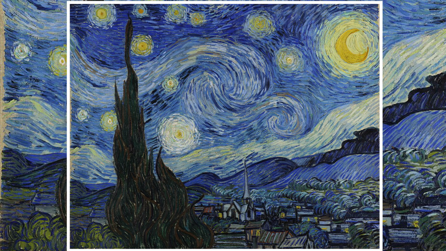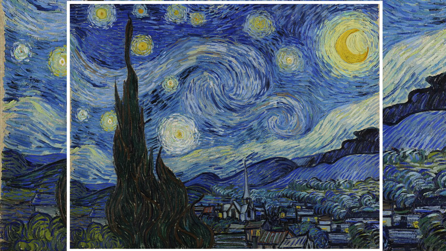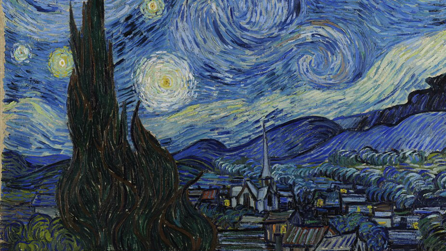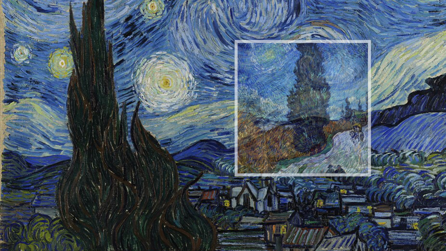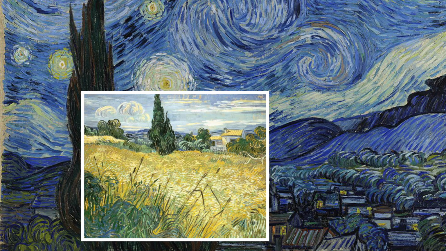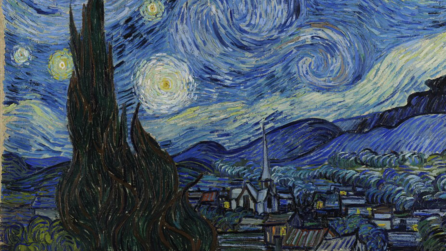So what you're looking at, a lot of people wonder what this thing in the foreground is. It's actually a large cypress tree. And you'll see these a lot in his work. So that's what you're seeing in that foreground. And then you see the town below. He actually painted this looking outside of a window.